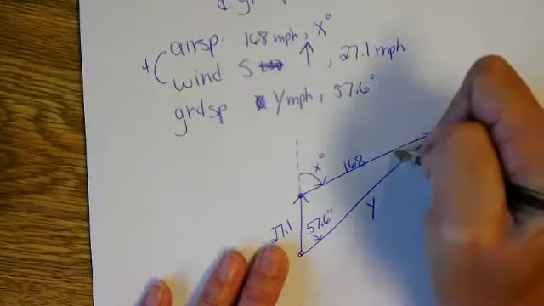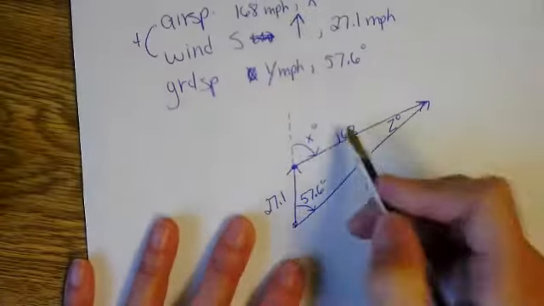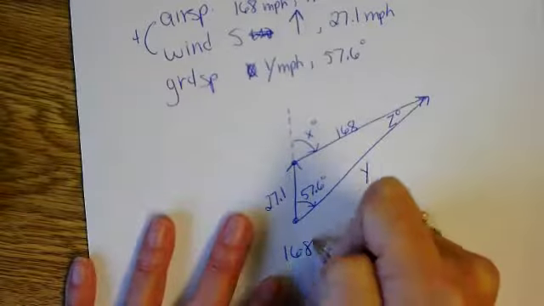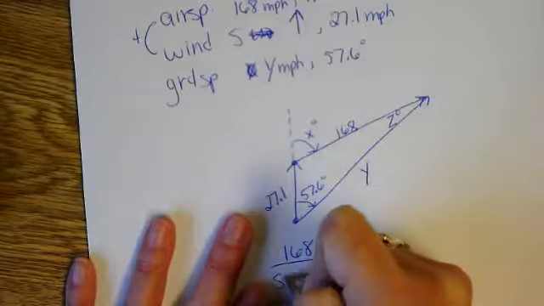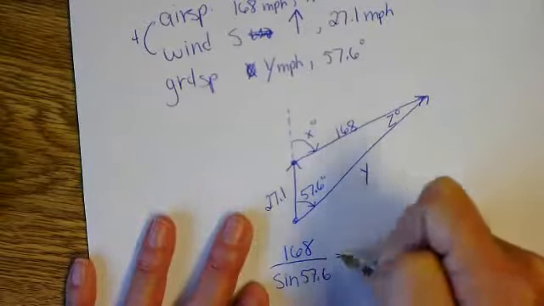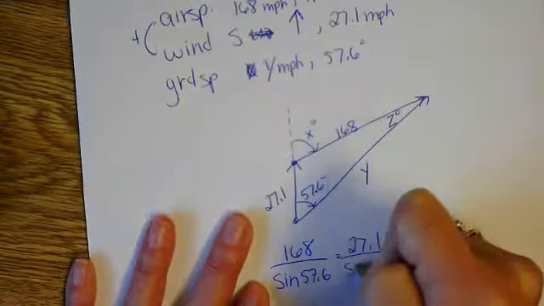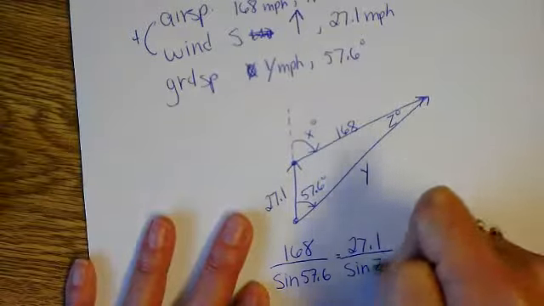So let's call this Z. So I've got 168 over the sine of 57.6 equals 27.1 over the sine of Z.